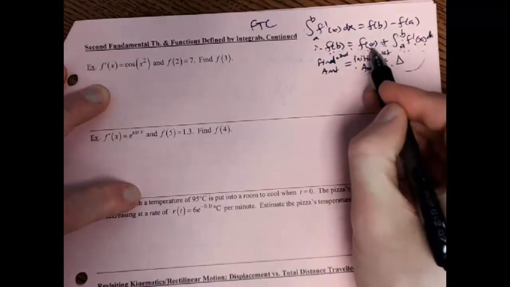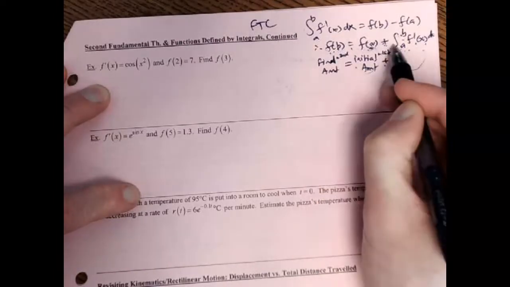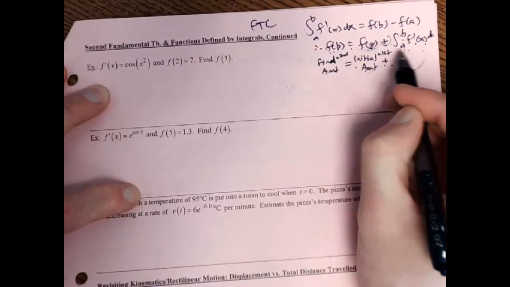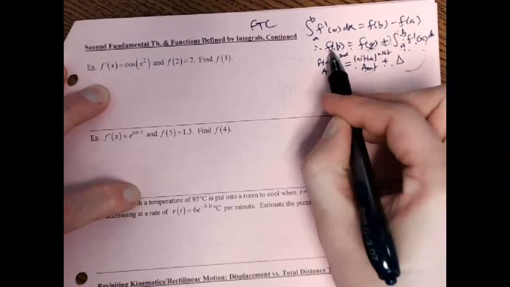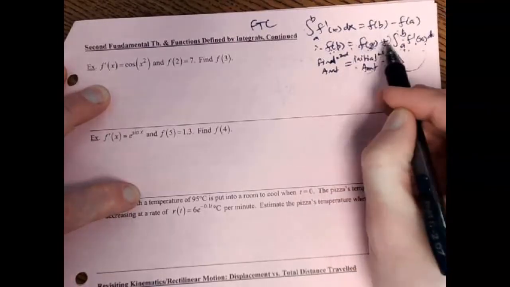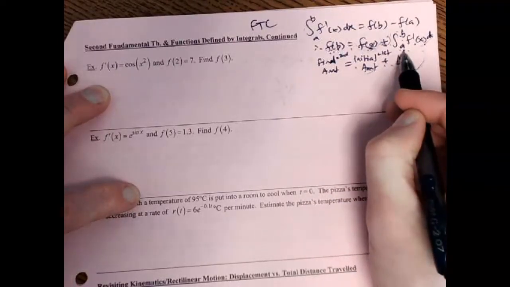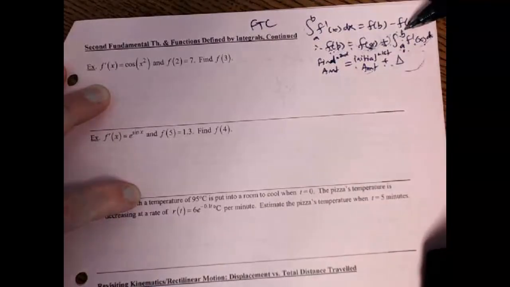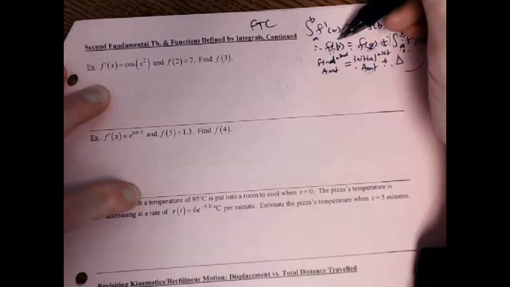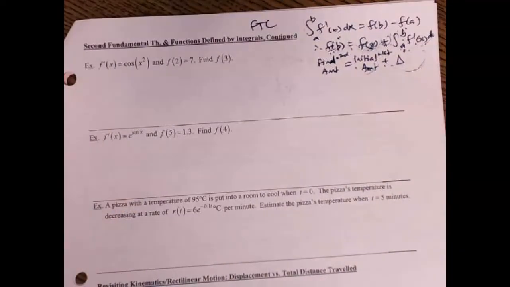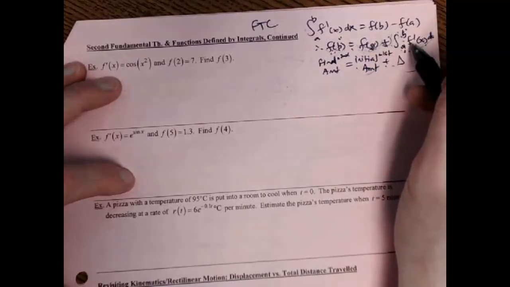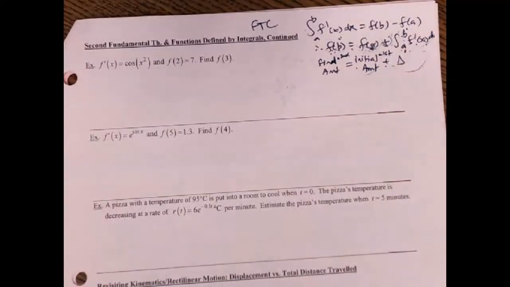If I take the value that I know, and then I add the change from what I know to what I want to know, it will always give you that value you want to know. And how do I get the change? You integrate the rate. Okay, you integrate the derivative. That's what our fundamental theorem of calculus is.